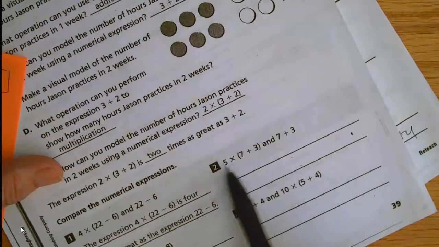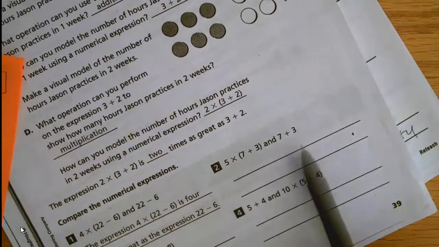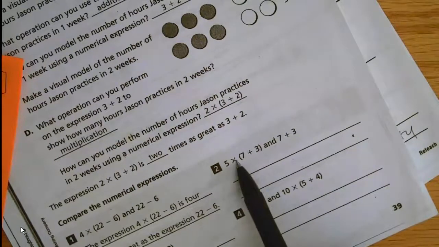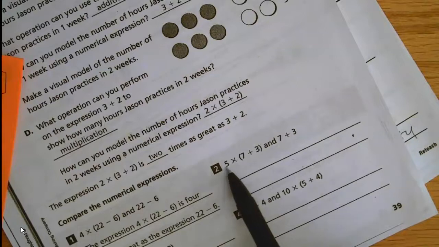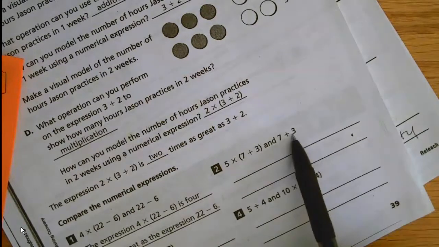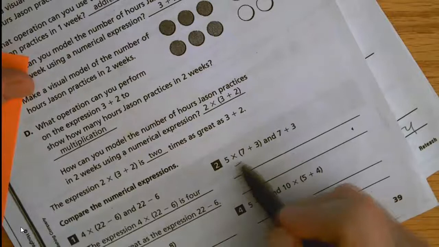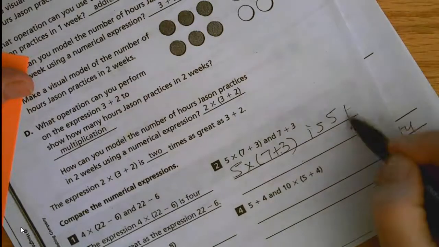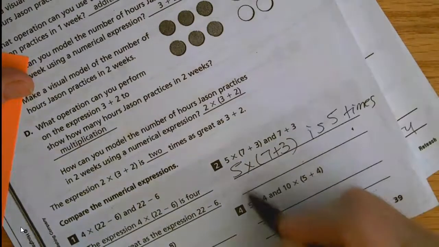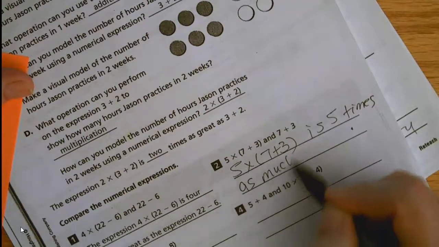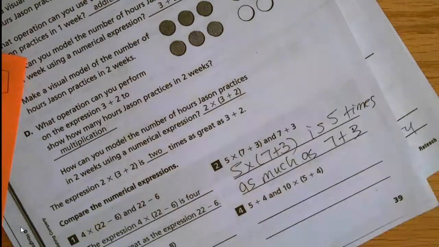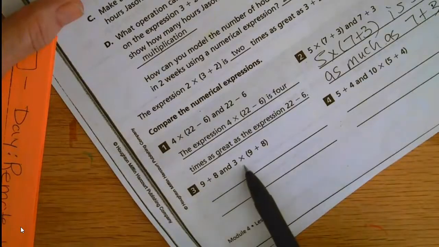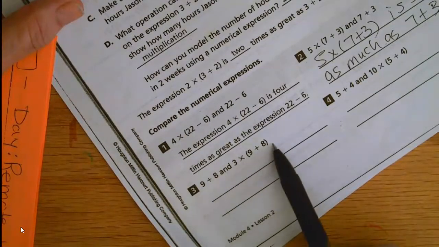Here we're comparing the expression 5 times 7 plus 3, and here we just have 7 plus 3. Well, I know this first expression is larger. It is 5 times larger than the expression on the right. So 5 times 7 plus 3 is 5 times as much as 7 plus 3.